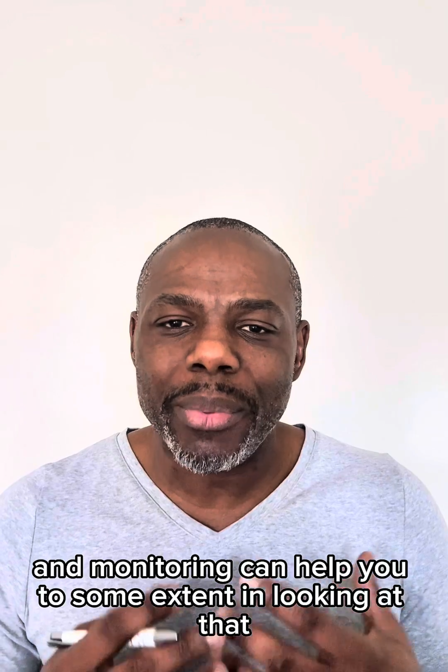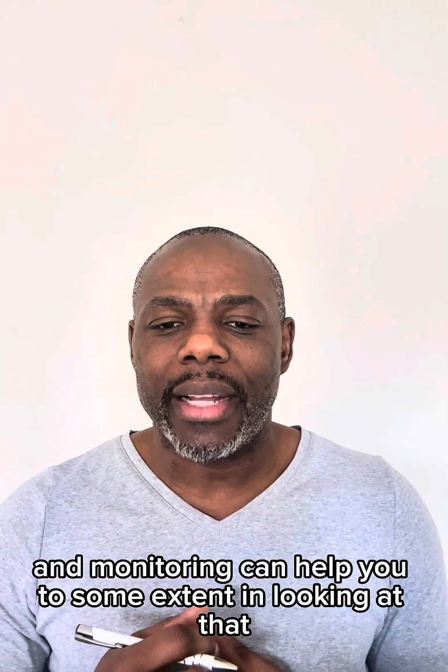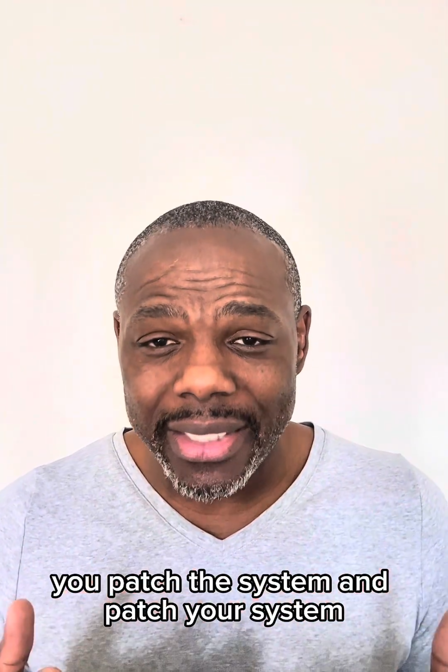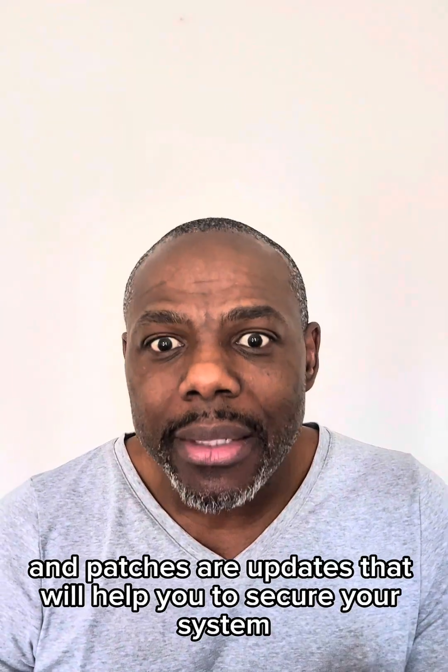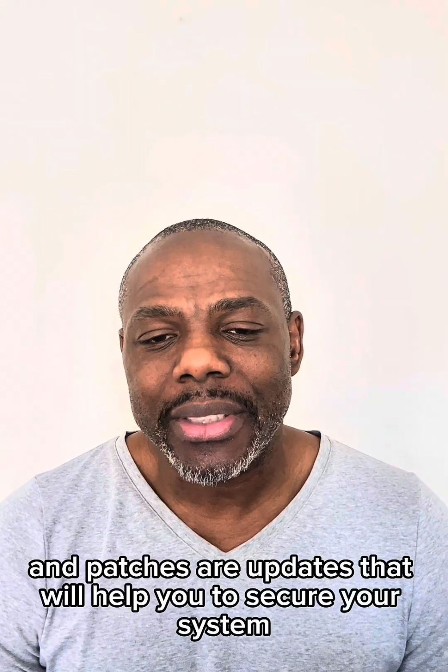And monitoring can help you to some extent in looking at that, and make sure that you patch your system to make sure that you're up to date with all the patches. And patches are updates that will help you to secure your system.